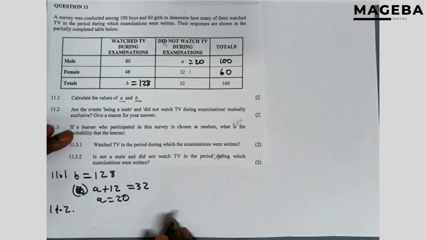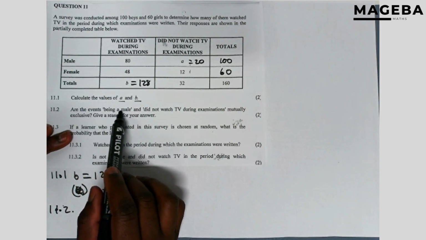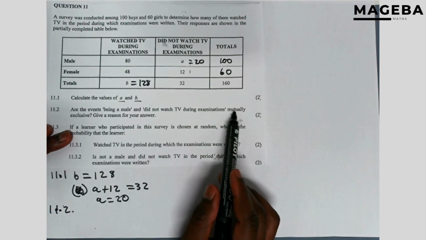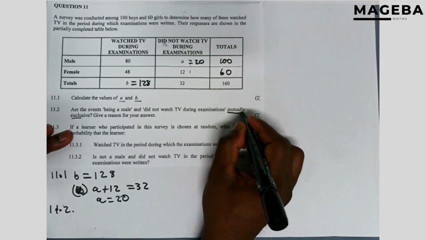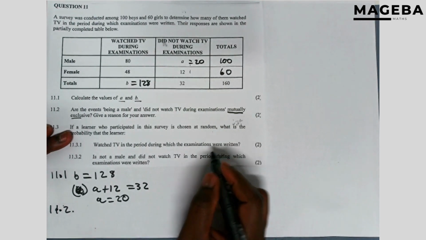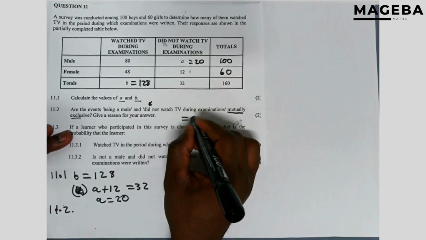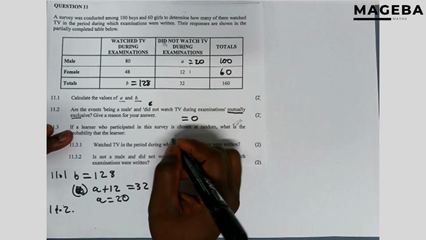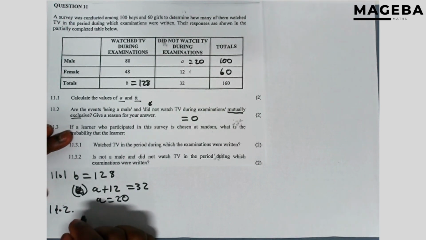Now 11.1.2 is saying: are the events being a male and did not watch TV during examination mutually exclusive? I hope you still remember that. What is mutually exclusive? Mutually exclusive means the probability that you're going to find here needs to equal 0. So if it's not equal to 0, then it's not mutually exclusive.